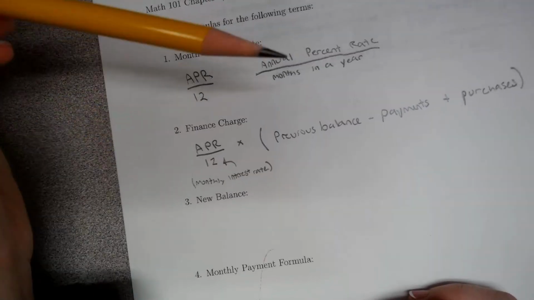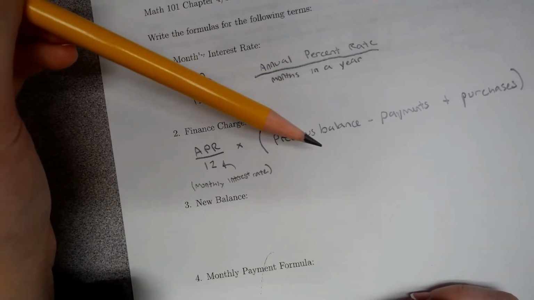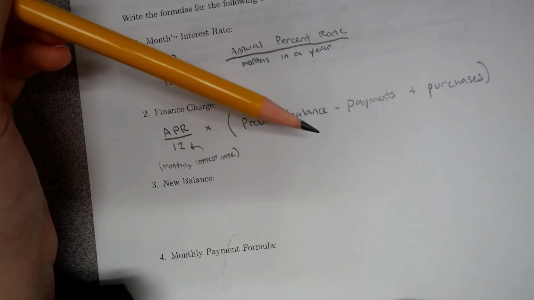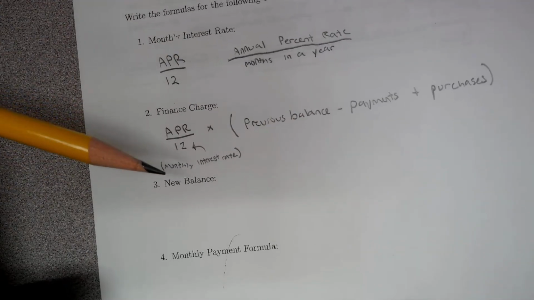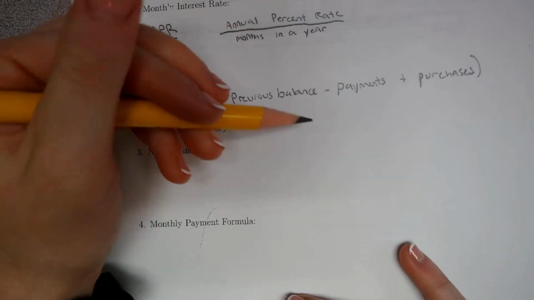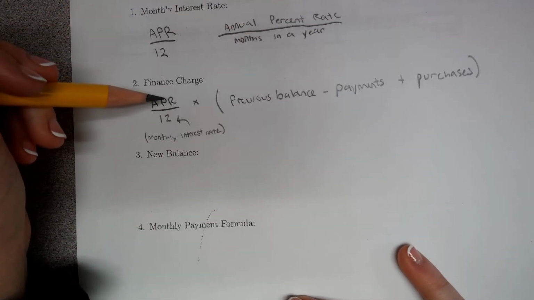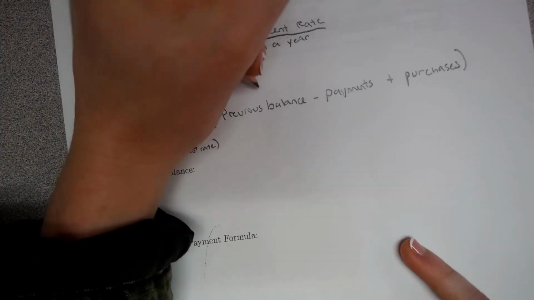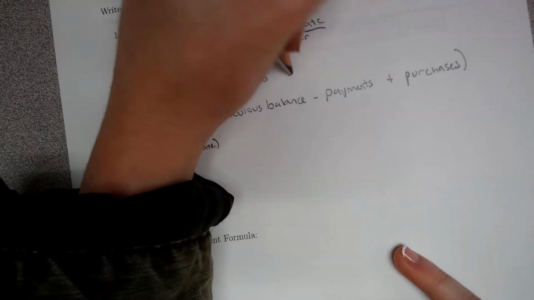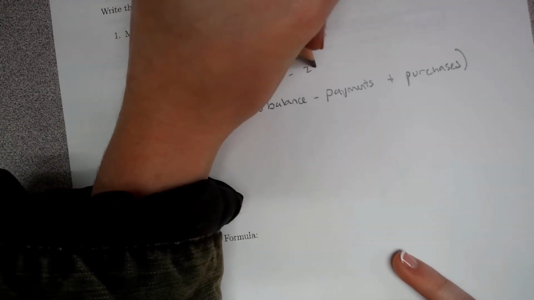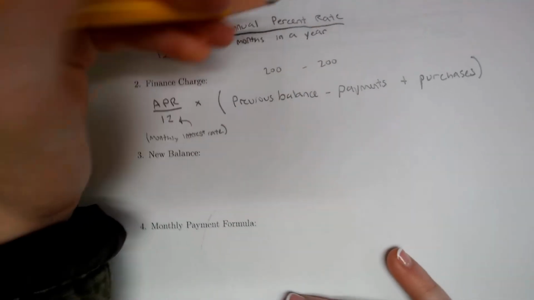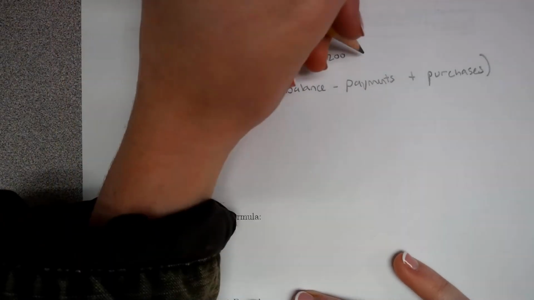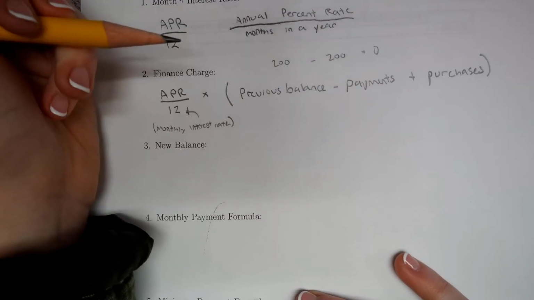Basically, this is the amount of money left over in the month times the amount of interest, right? Makes sense. If this were $0, let's say that your balance was $200 and you paid the entire balance and you didn't buy anything, then you would have a balance of 0.